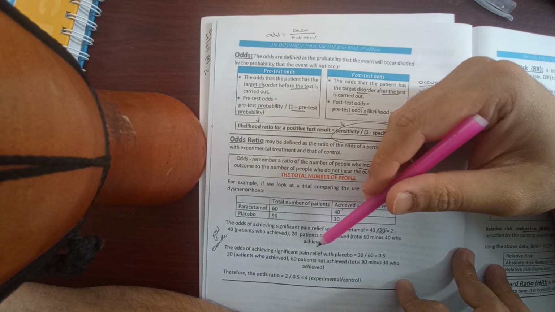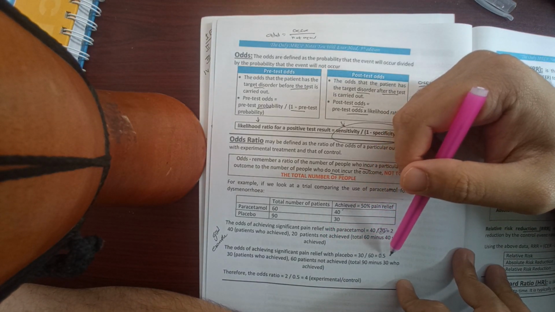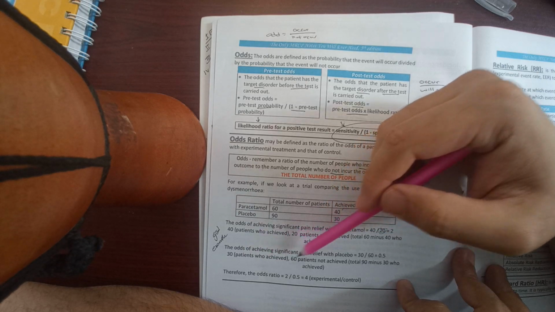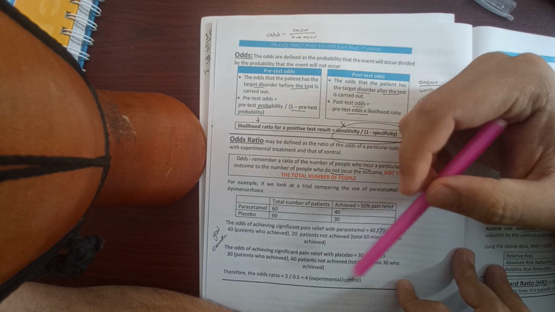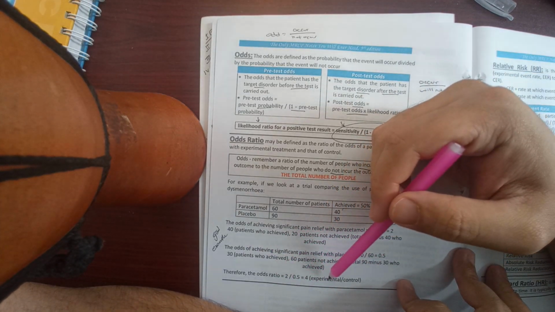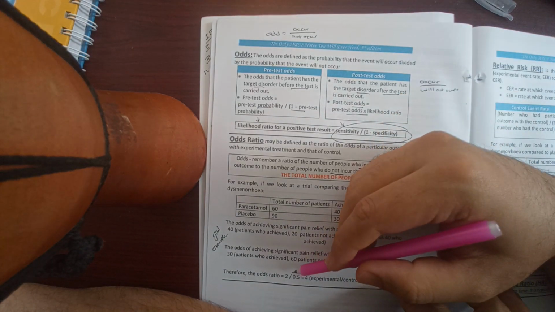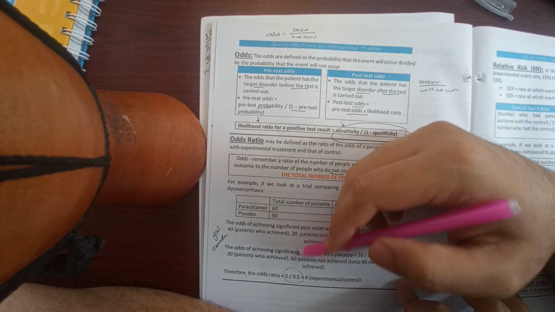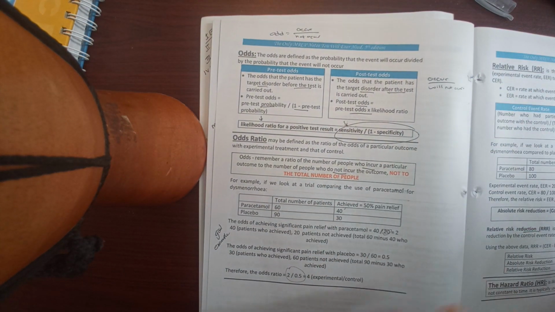And the odds of achieving significant pain relief with placebo is 0.5, because 30 received relief and 60 did not. Therefore, the odds ratio is 2 by 0.5, which is 4. So it's very important. A good example for the exam.